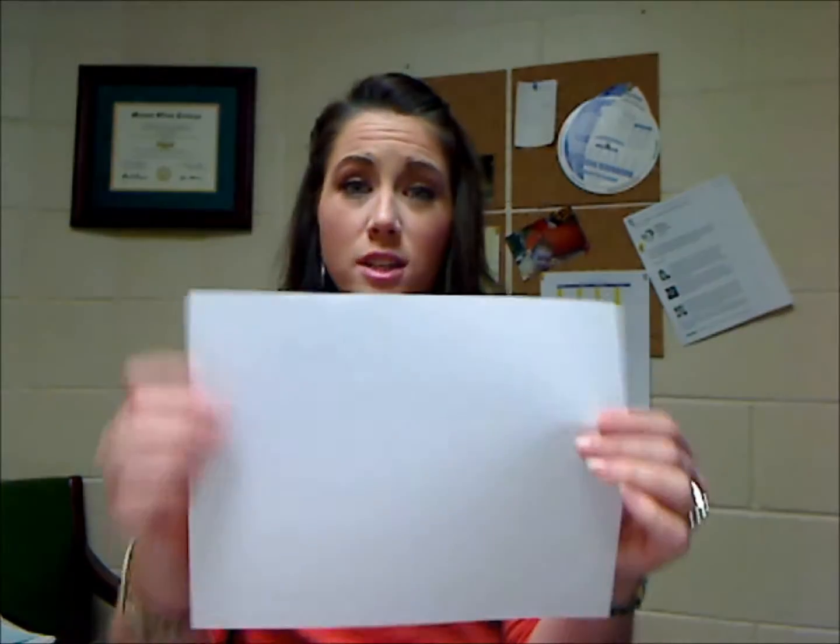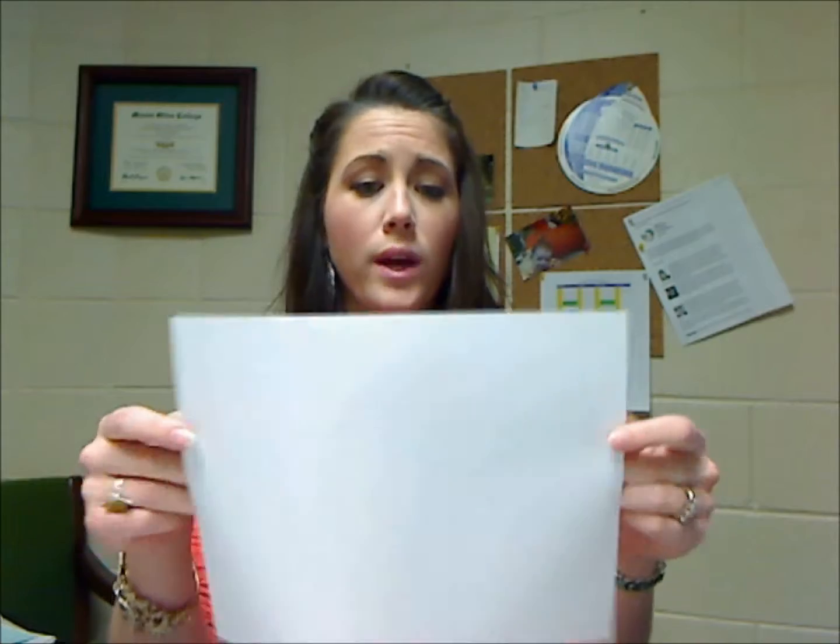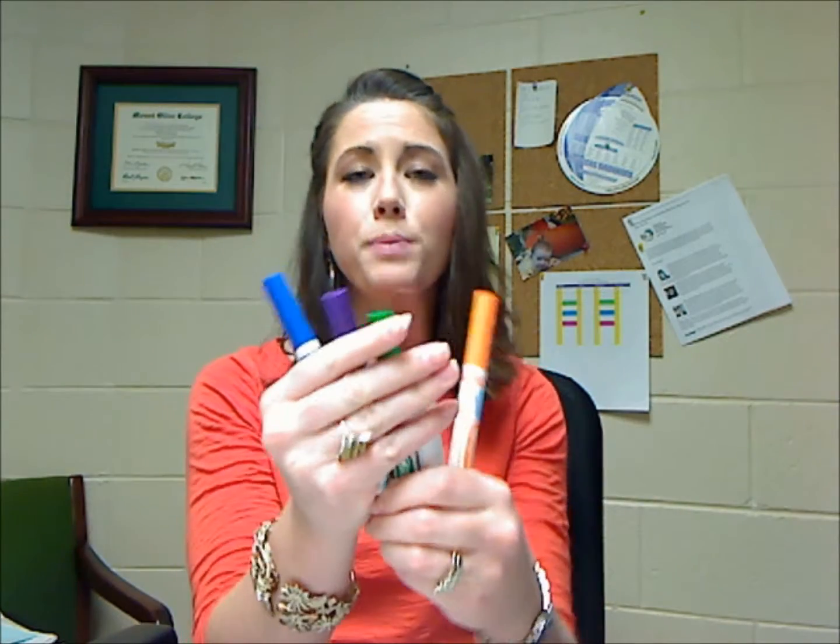Alright, so the first thing that you're going to need is a blank sheet of paper. This is just a blank regular sheet of printer paper, 8 by 11. You're also going to need some magic markers, colored pencils, or whatever you plan to write with. So those are the materials that you're going to need. You're also going to need a camera and access to your computer, of course.